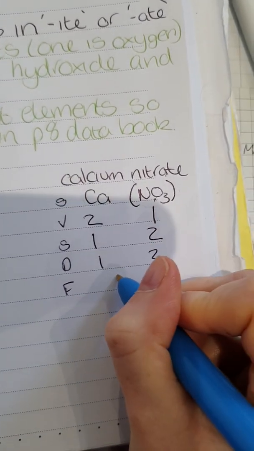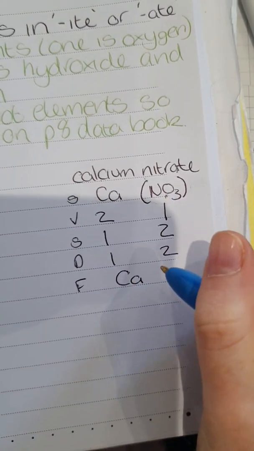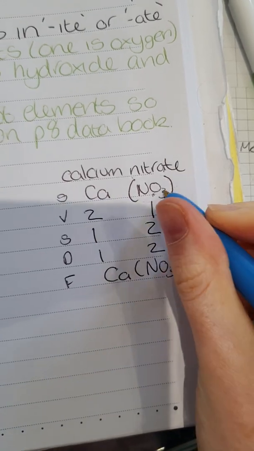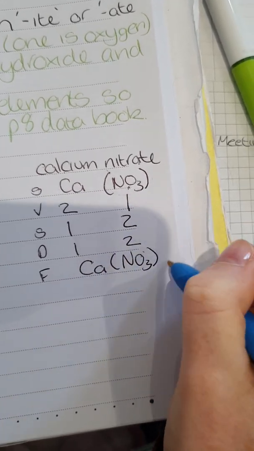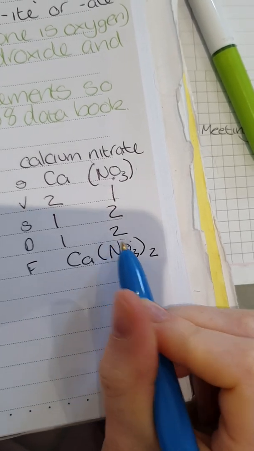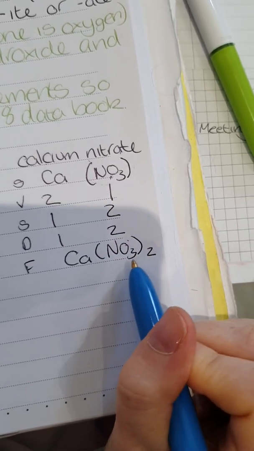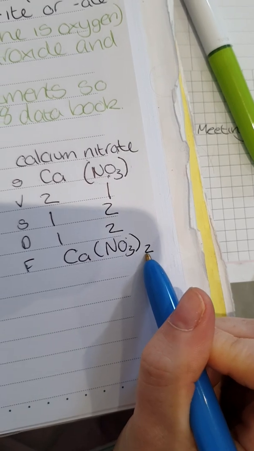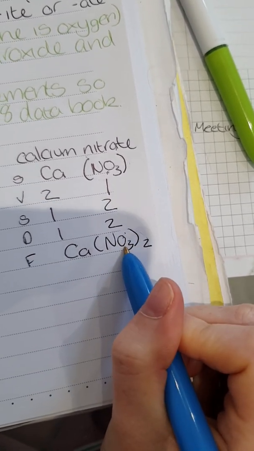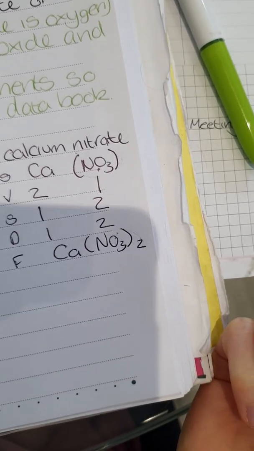So this becomes Ca, because you rewrite your symbols, (NO3) in brackets, because I'm just rewriting, and then that wee 2 goes there. So you can see if I didn't have those brackets, it would look like there's 32 oxygens, when actually it just means there's 2 lots of this. So there's 2 lots of 3 oxygen, which is only 6.